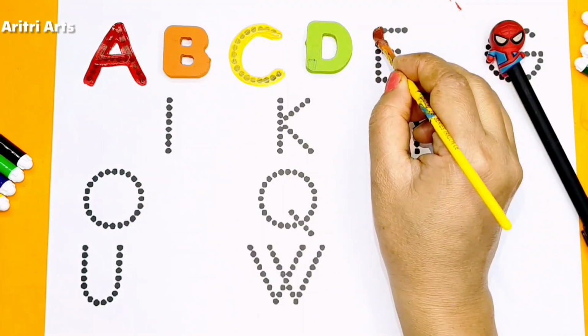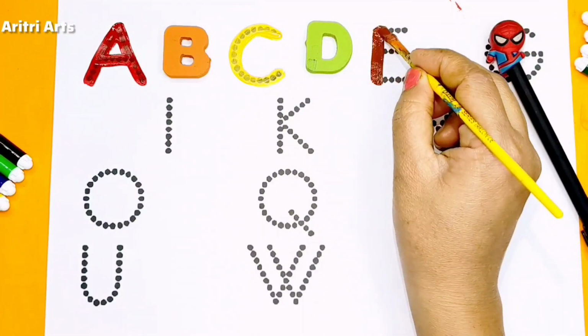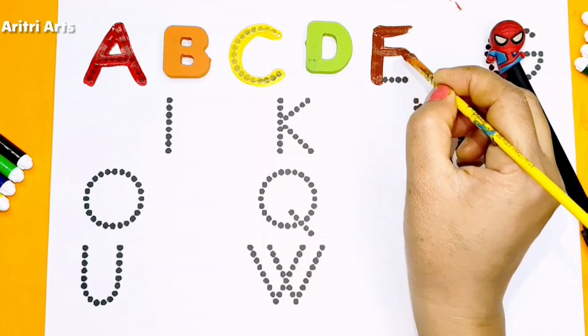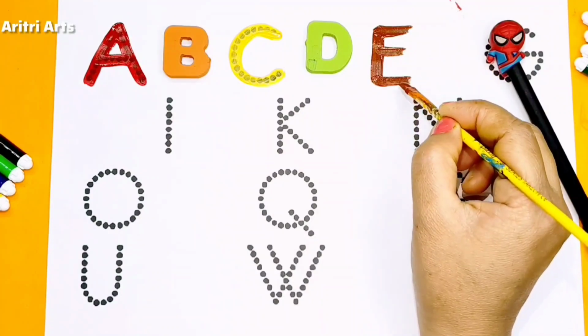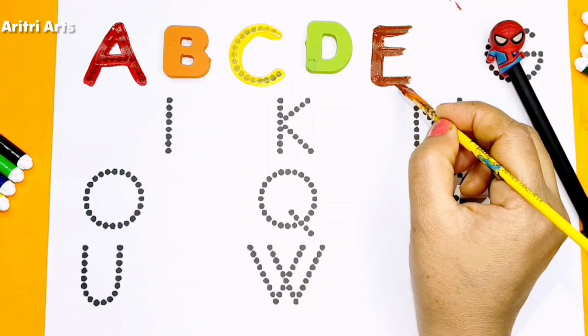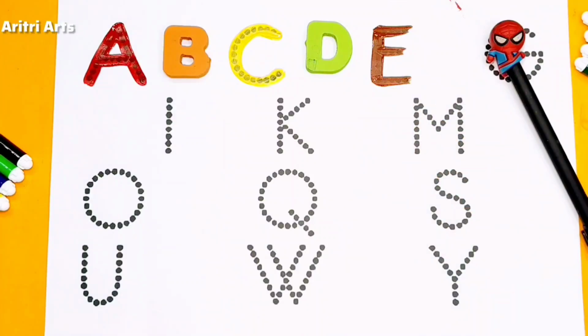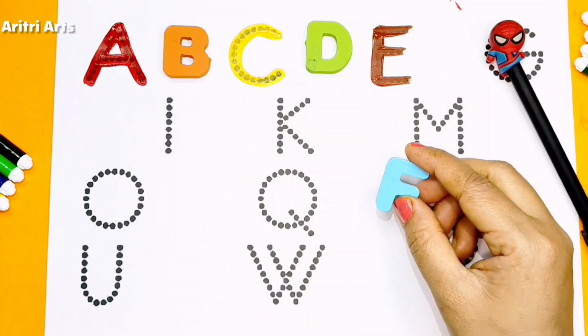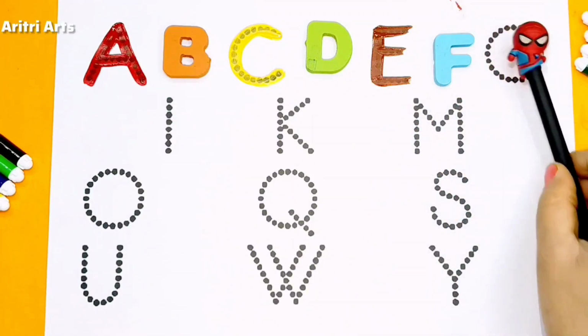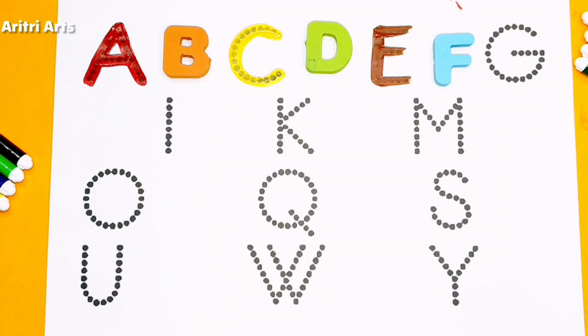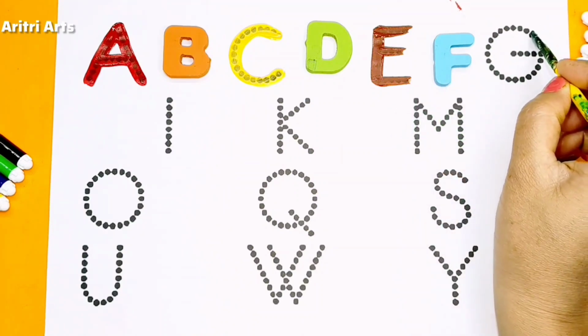Brown color. E for earth. Missing letter F. F for fish. Dark green color.